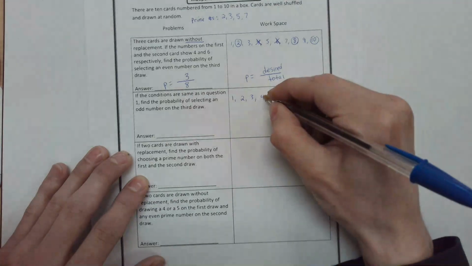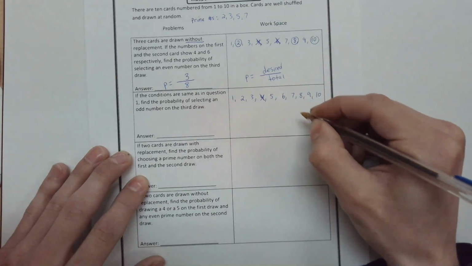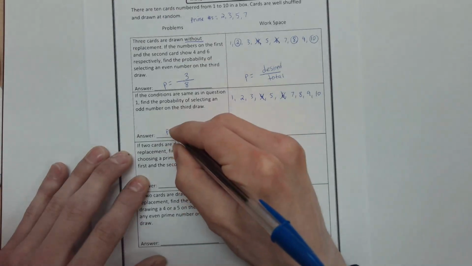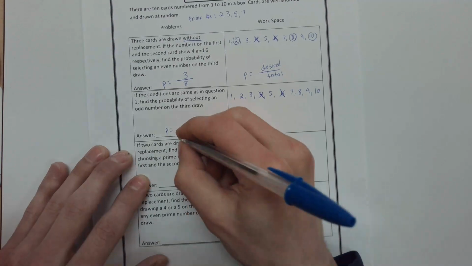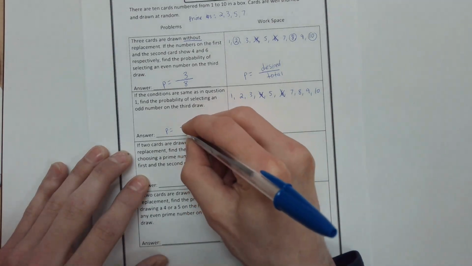We're going to cross off our first draw and our second draw, which gives us a total of 8.